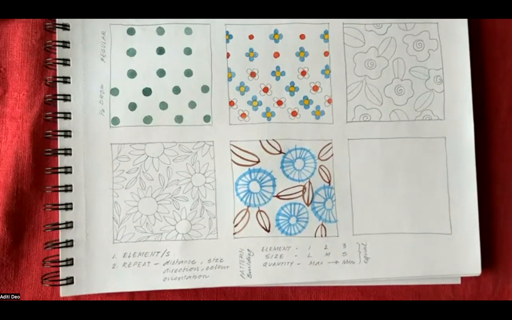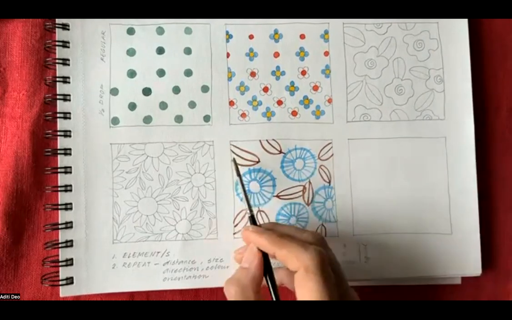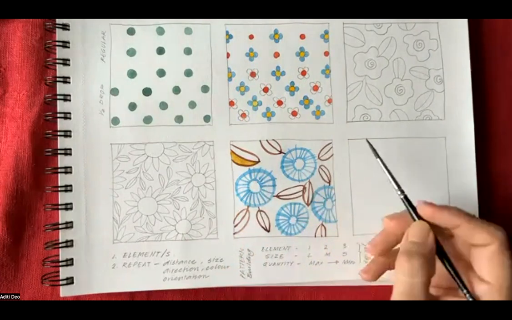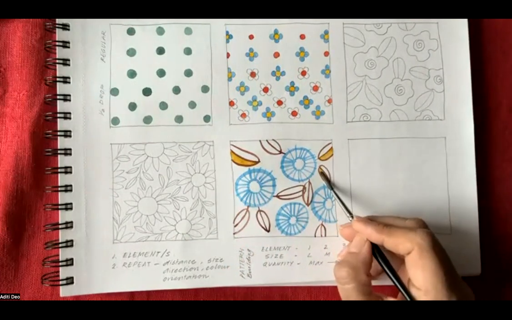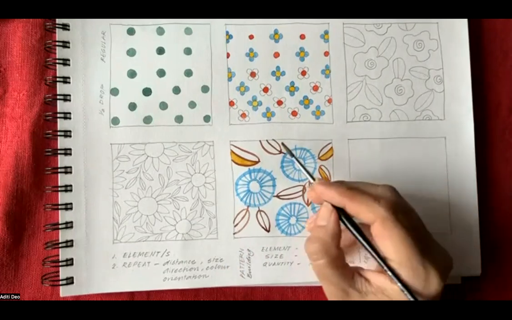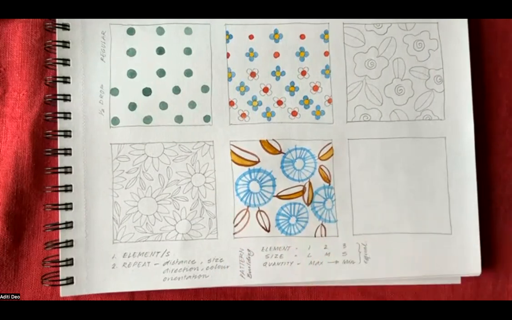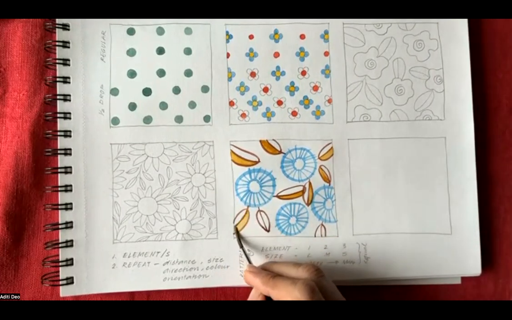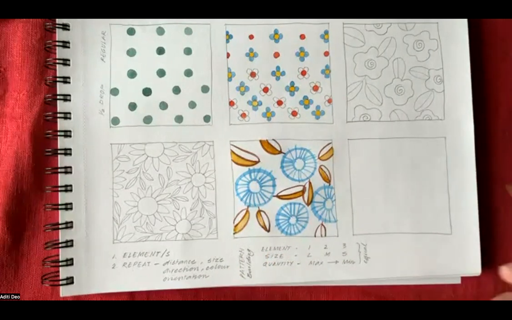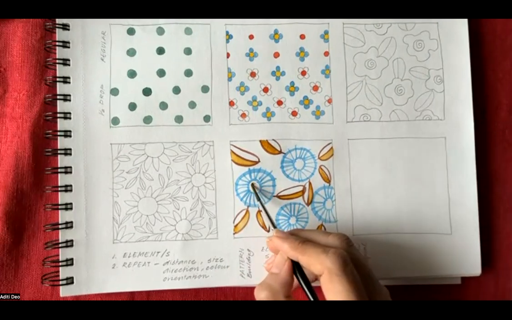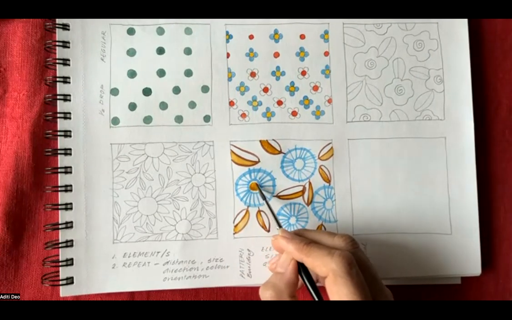Then in this, I could probably use a patch of even yellow ochre. Now, very often, each element can be one color, but it can have a combination of colors as well. I'm deliberately just making one side of the leaves ochre. And maybe I can make a circle in the center with the same color.